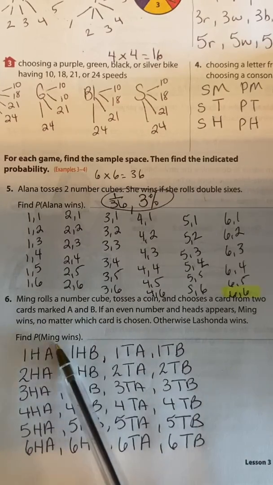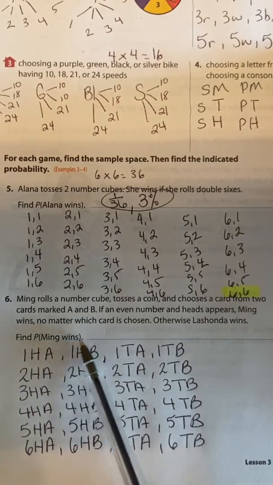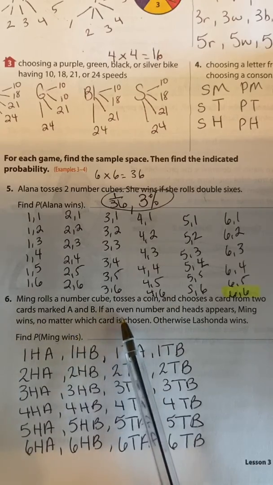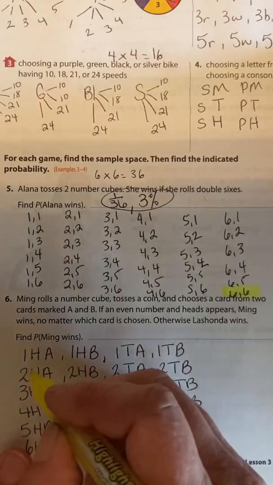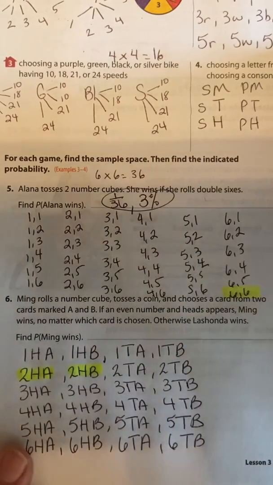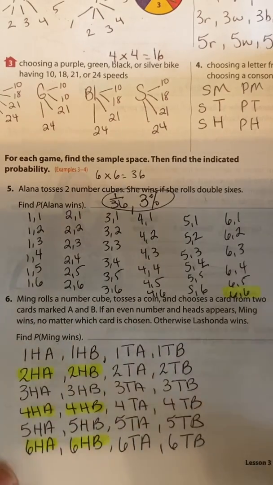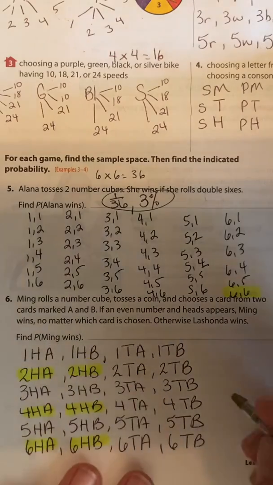Now, we want to know the probability of me winning, and it says that she wins if an even number and heads appear. So I'm going to go highlight those. So my only even numbers are 2, 4, and 6. So my winning combinations can only come from those rows. So it has to be an even number and heads. So these two, and these two.